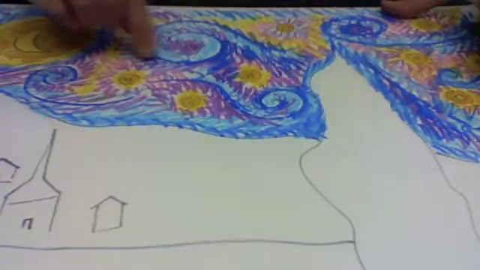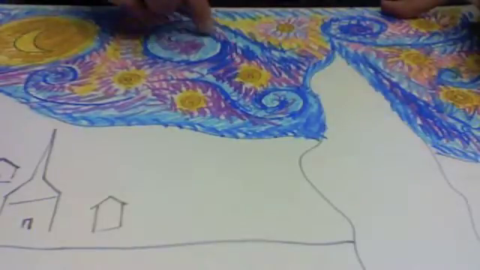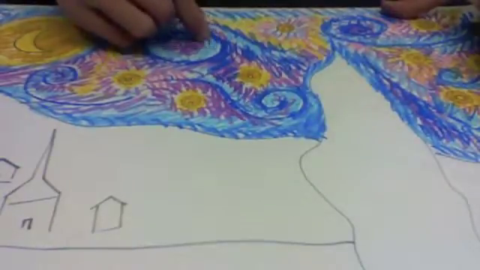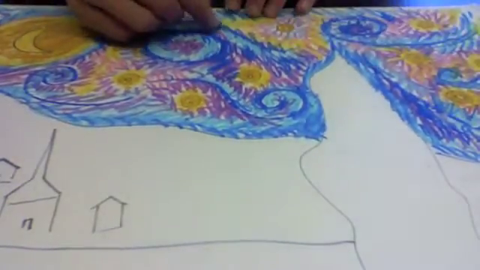And I'm going back over my swirls with that dark blue so that they stand out a little bit more. They got a little lost when we put all the colors in, so I'm just outlining them again with that dark blue so that they stand out.